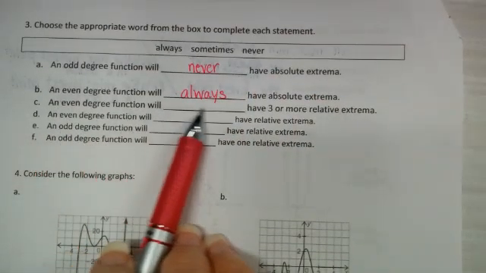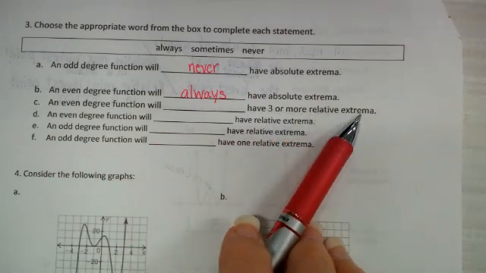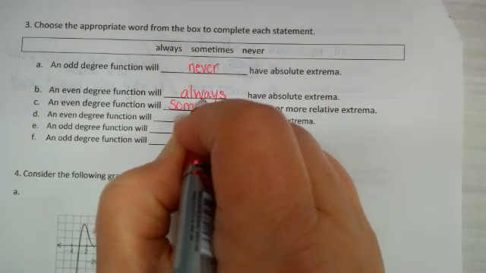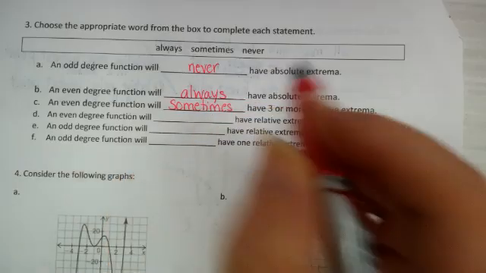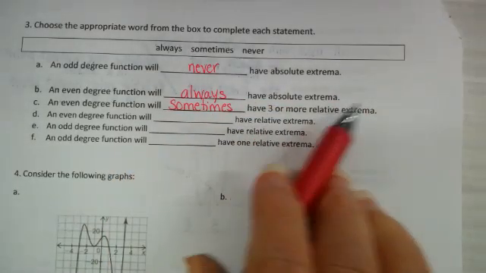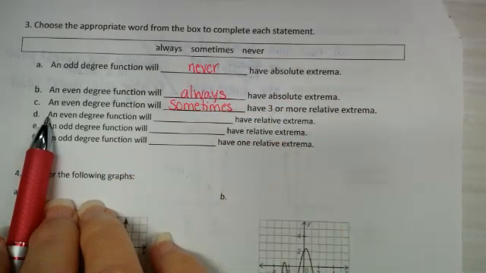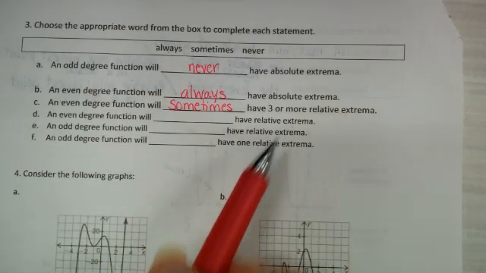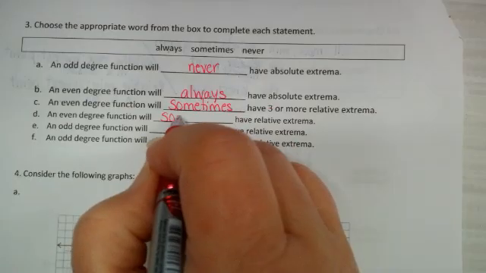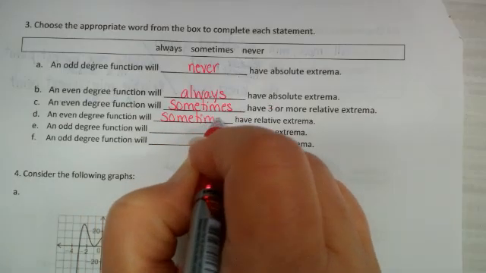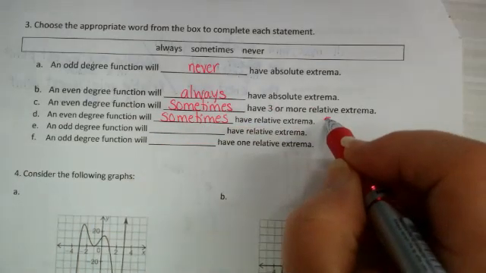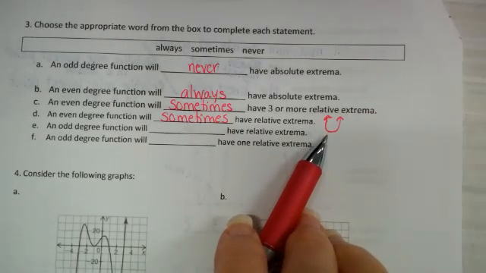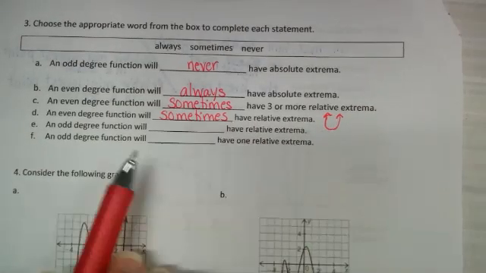An even degree function will have 3 or more relative extrema. Well, I think that's a sometimes, because we just demonstrated we could have 1, we could have 3, we could have 5. It just depends. An even degree function will have relative extrema. Not always, but sometimes. Because my graph could look like this, and that has a maximum extrema, but doesn't have a relative one.